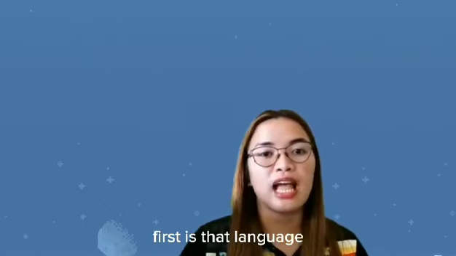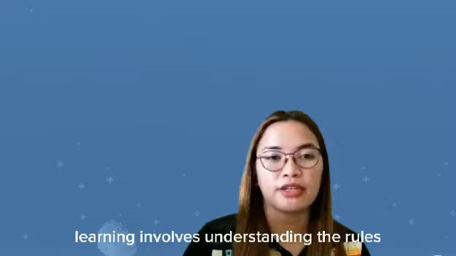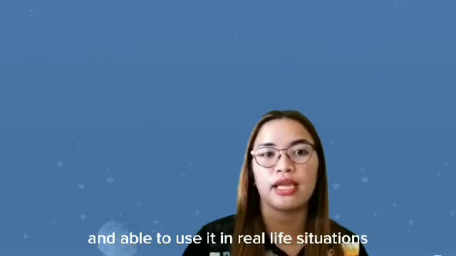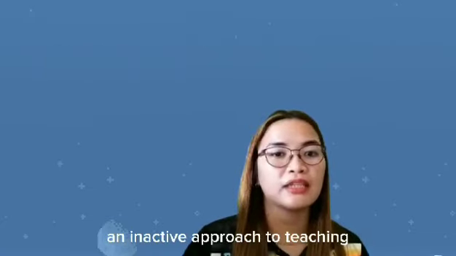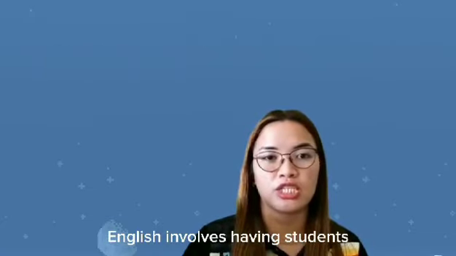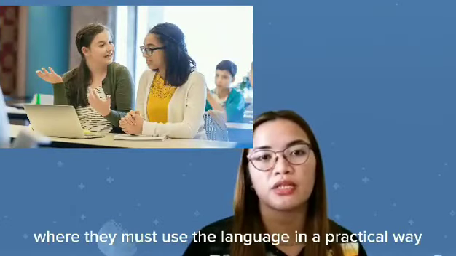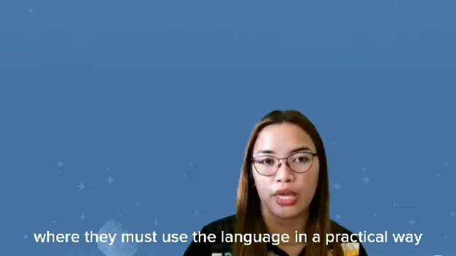Inactive learning is related to English language teaching in several ways. First is that language learning involves understanding the rules and structures of a language and being able to use it in real-life situations. An inactive approach to teaching English involves having students engage in role-playing activities or conversations where they must use the language in a practical way.